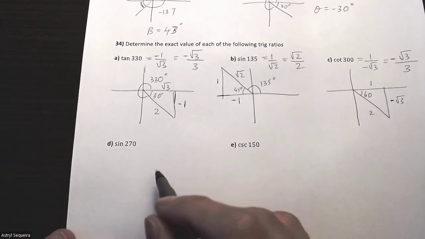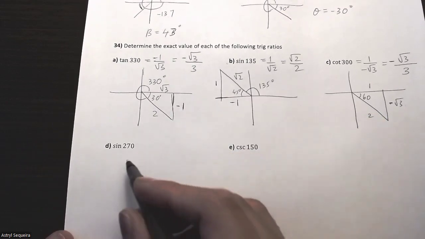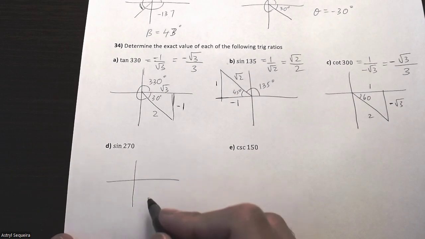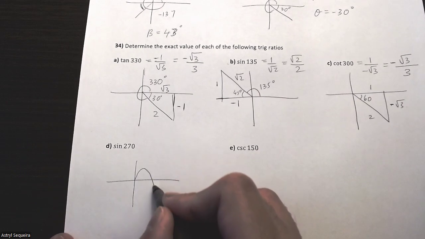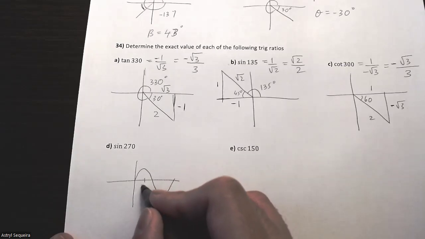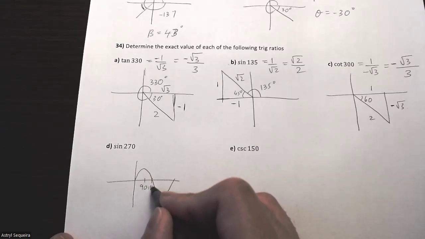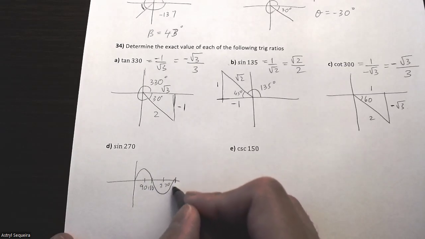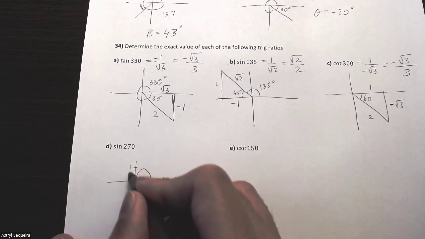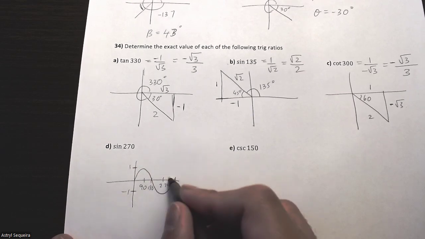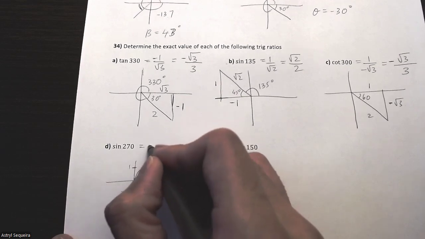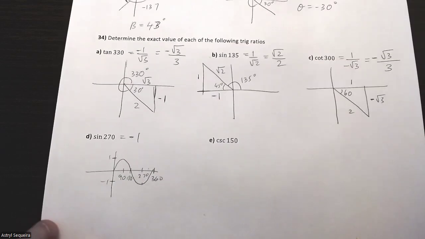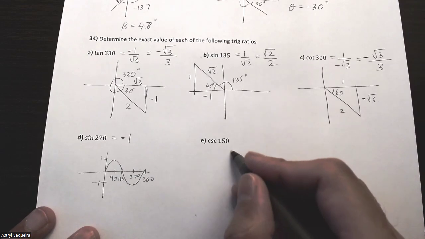Sine 270. 270 is not in any of the 4 quadrants. If you're not in any of the 4 quadrants, you just use a sine graph. 90, 180, 270, 360, 1, -1. Sine of 270 is just -1.